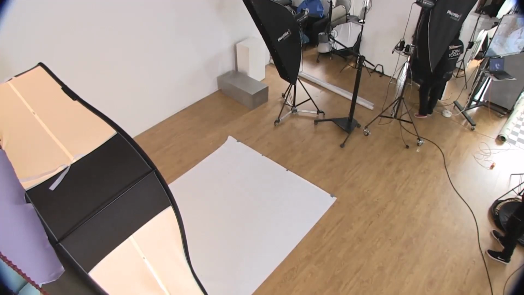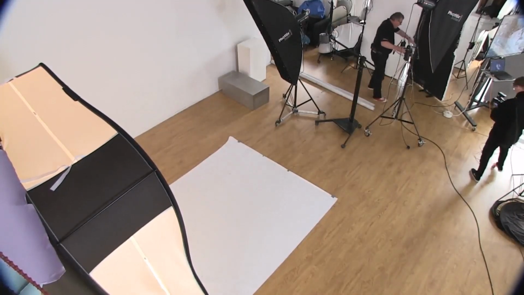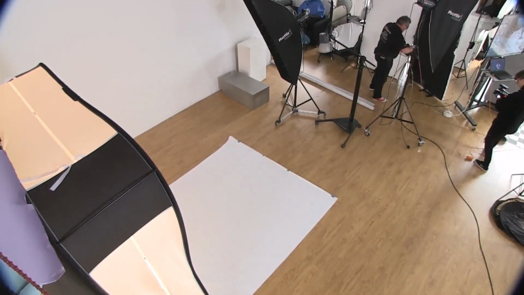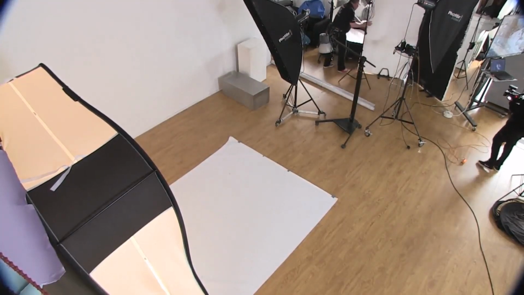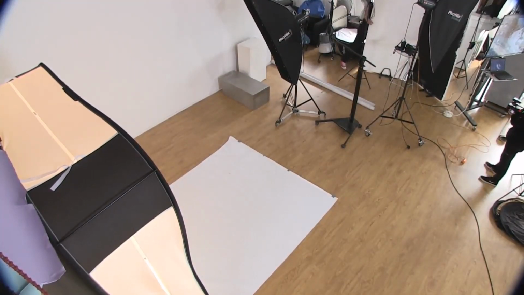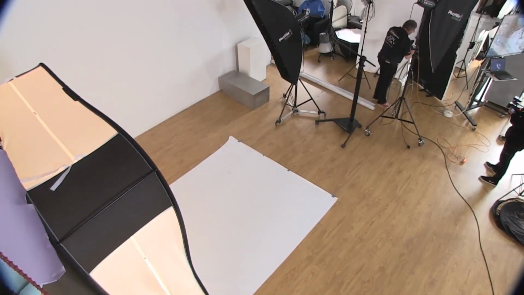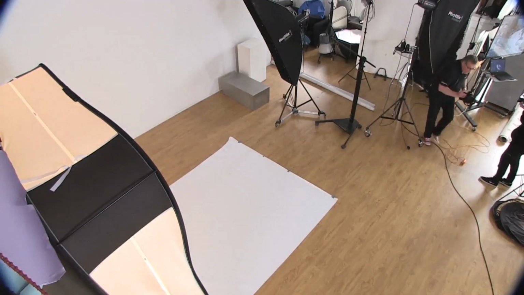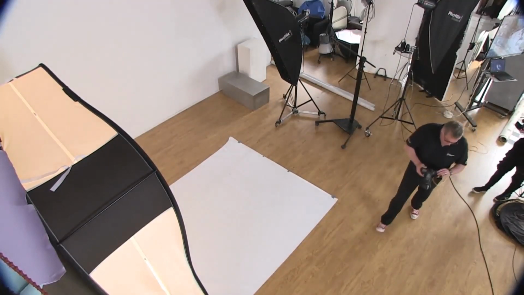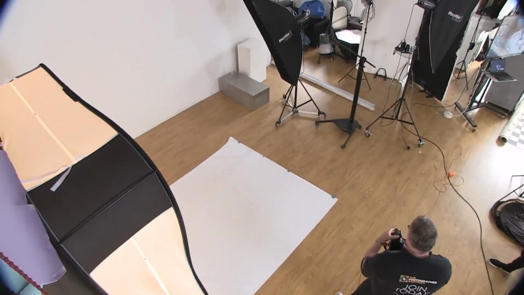Let's just put a trigger on. I don't have an Elinchrom trigger on camera. It's gone. Hang on a minute. Trigger. Okay, so let's switch on. Make sure we're connected into Capture One. Give it 20 seconds to come up to speed.